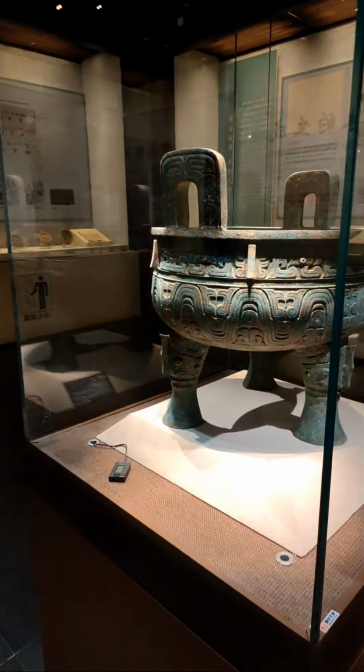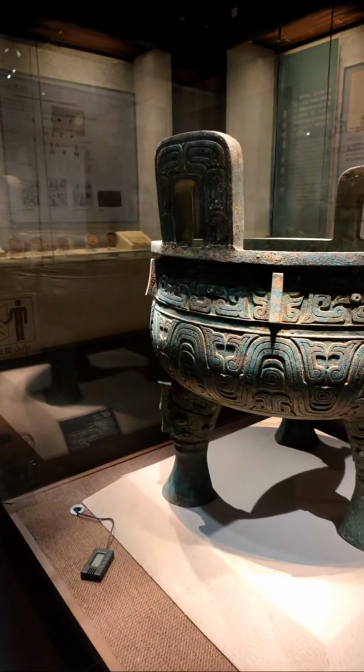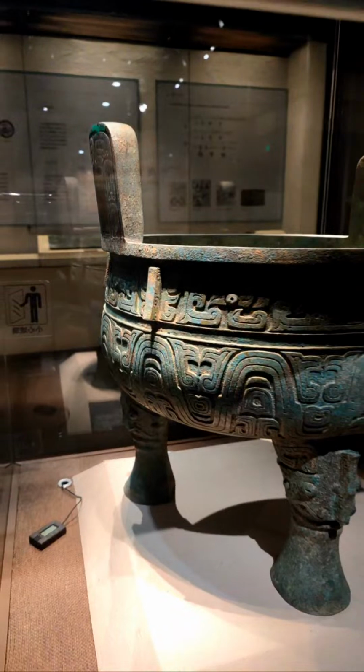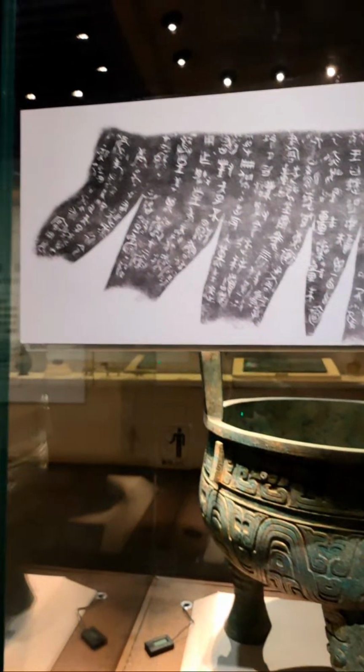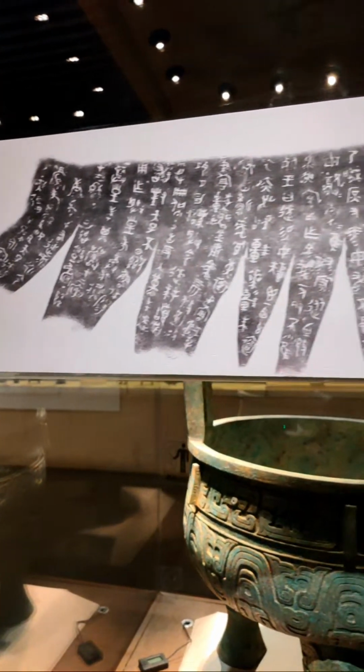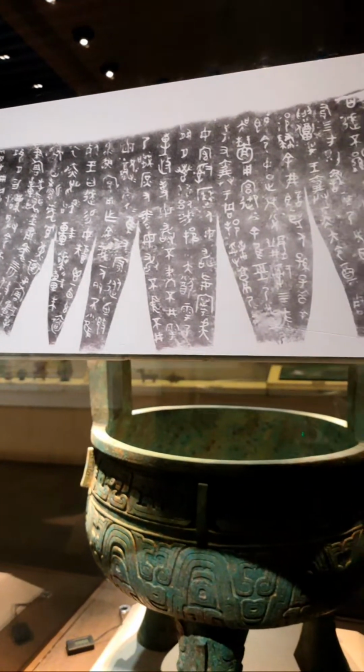And here we can see bronzeware that was cast about 3,000 years ago. You can see here are the characters. We call them bronze script.